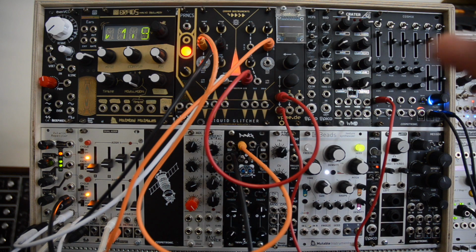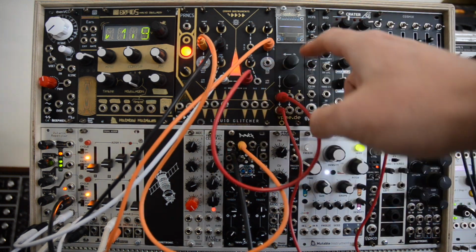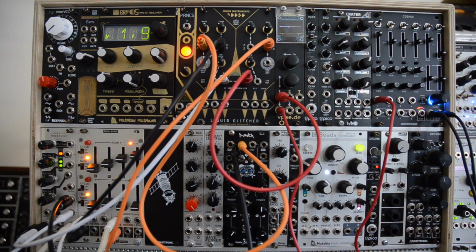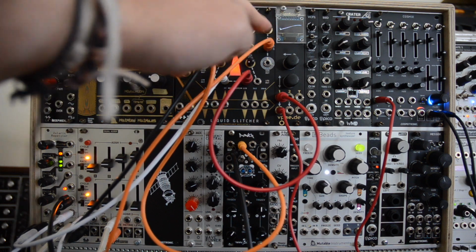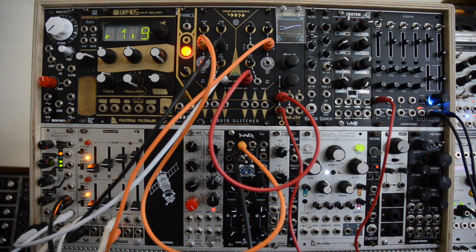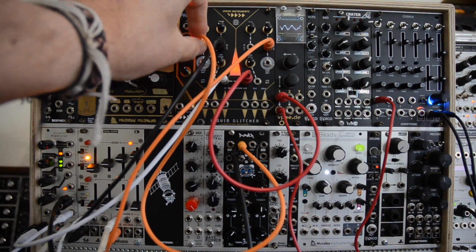For this patch I'm only using the drum output, it's going through the scope, and I'm really just sending in 3 envelopes to the different CV inputs of Liquid Glitcher. Let me remove them.